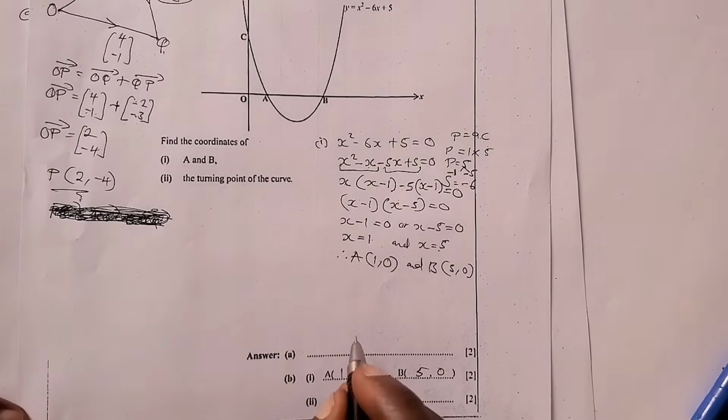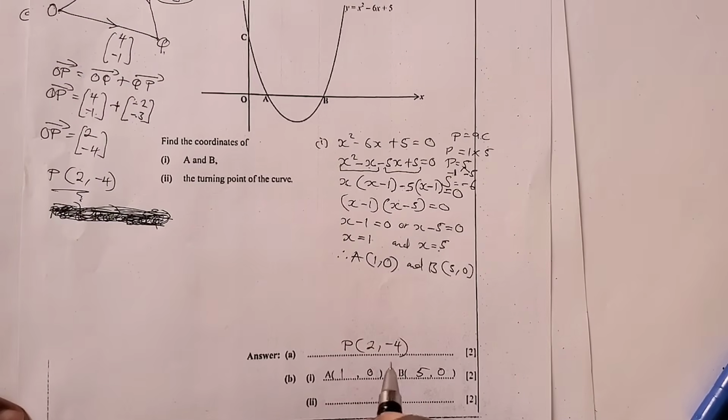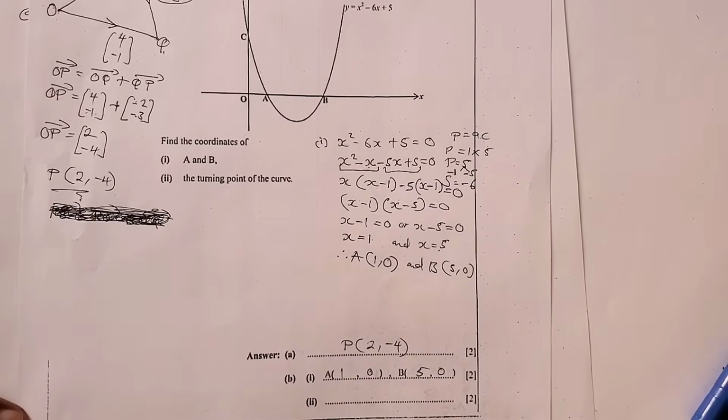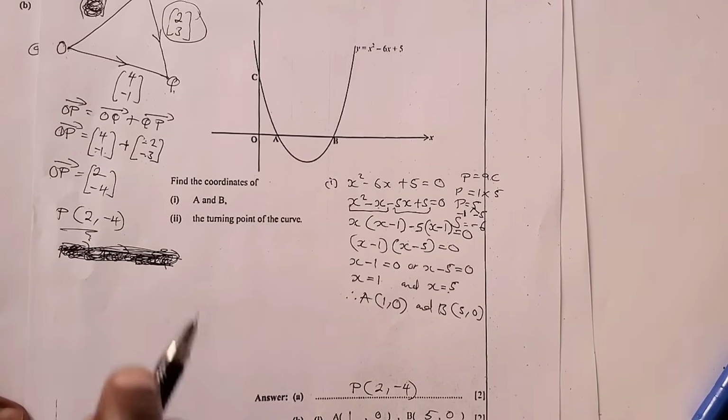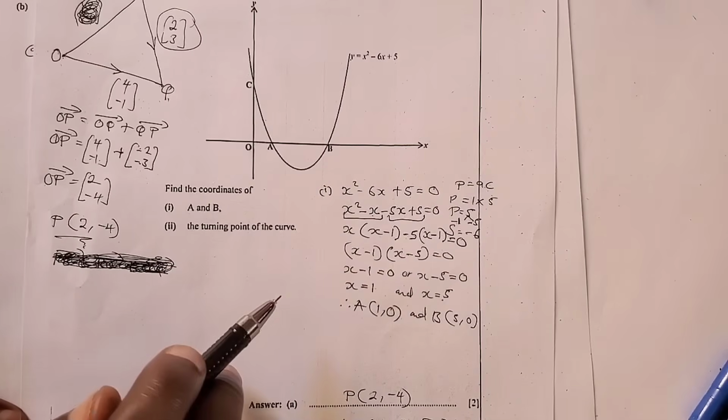Then the value of P here was what? Point P is 2, negative 4. The answer we found here. Then here we are asked to find the coordinates of a turning point. The coordinates of a turning point.